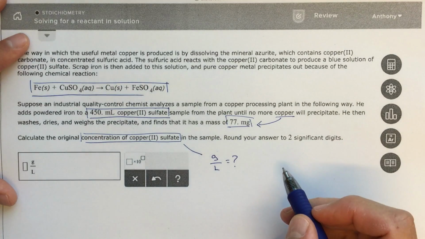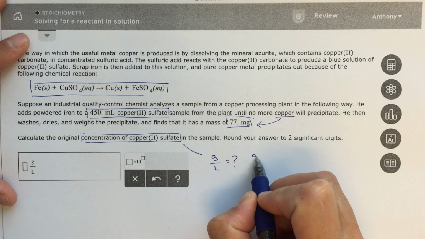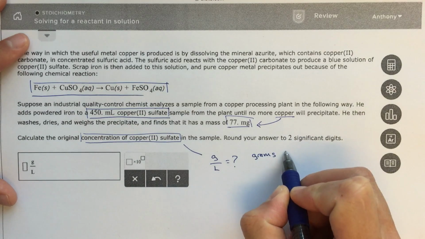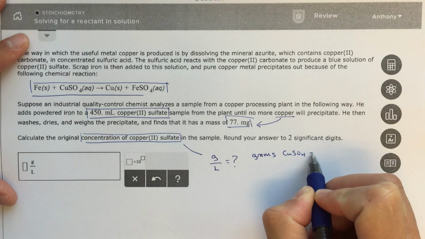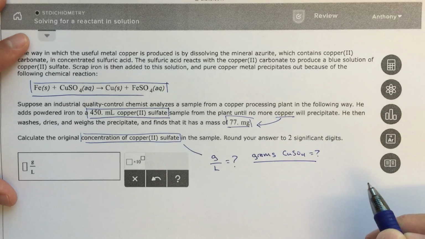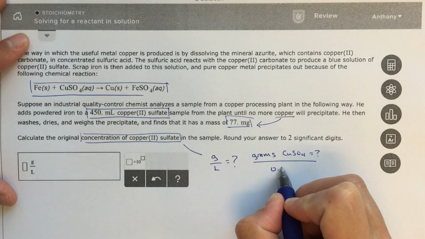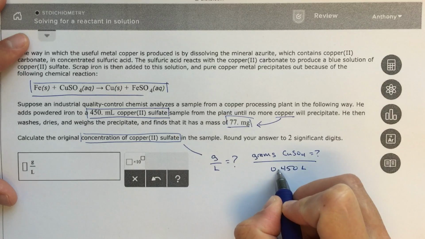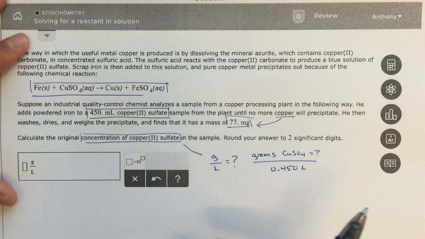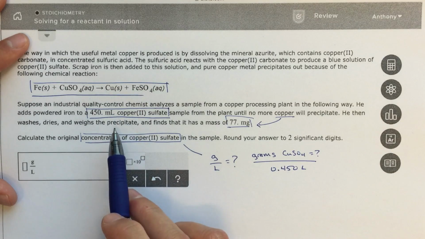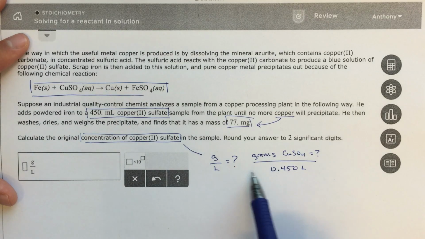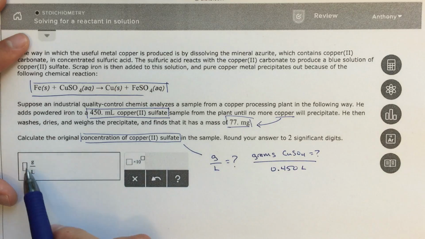Maybe we'll write over here grams copper sulfate equals question mark, and then divide that over 0.450 liters. Whatever grams of copper sulfate I started with in this 450 milliliters will give me my grams per liter, the concentration as ALEKS is asking for.